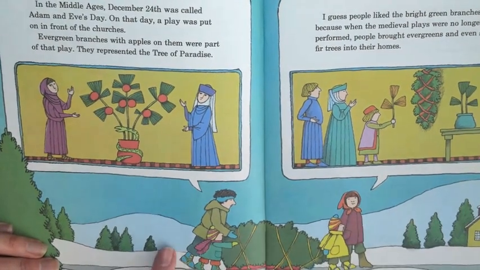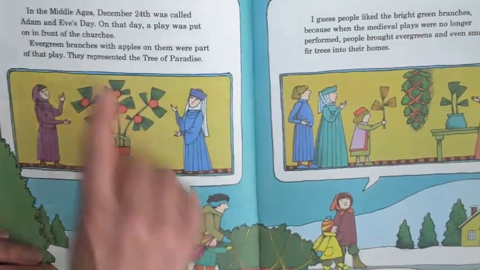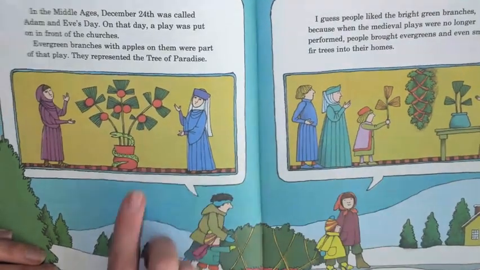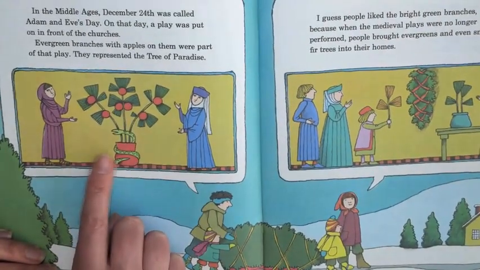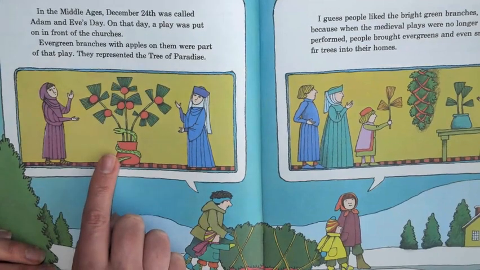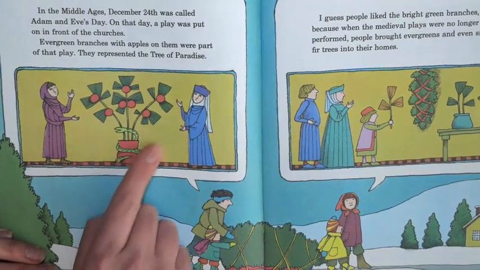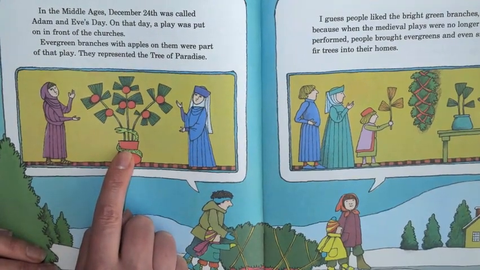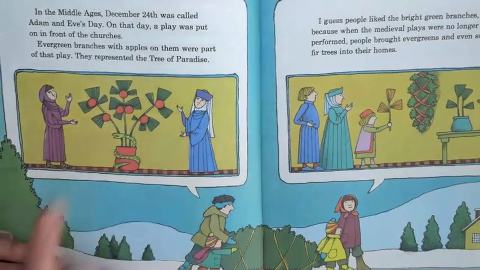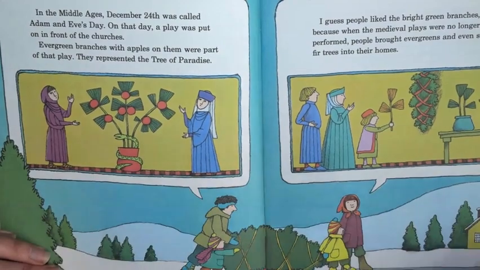So here they are at the Christmas tree farm, and they're talking about the history of Christmas trees. And it started out way back long ago out in front of churches on a day called Adam and Eve's Day, which is a story we've heard from the Bible, right? And they called it the tree of paradise.